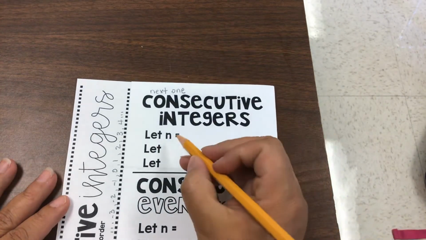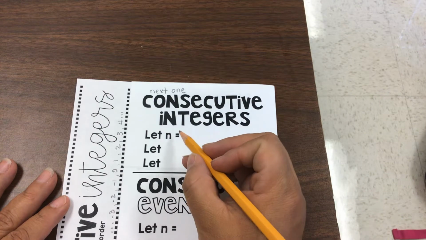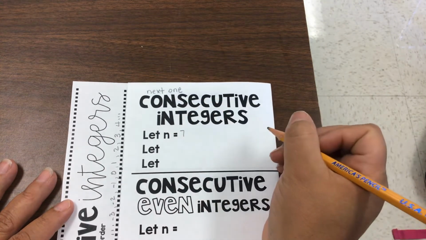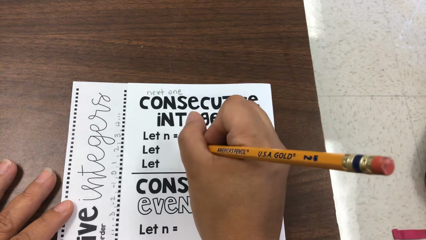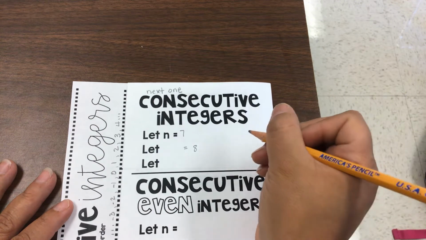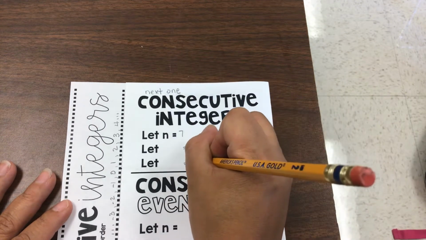You can select any integer that you want for this example. I'm going to select 7. That means the next integer is 8. The next number is 9.